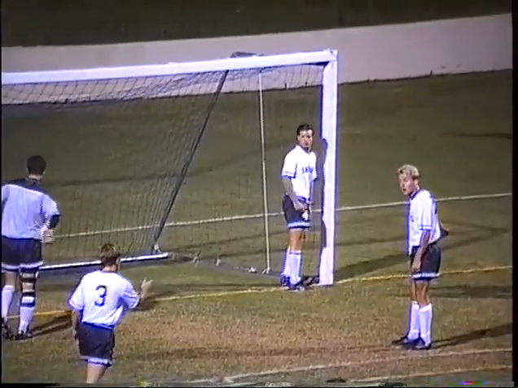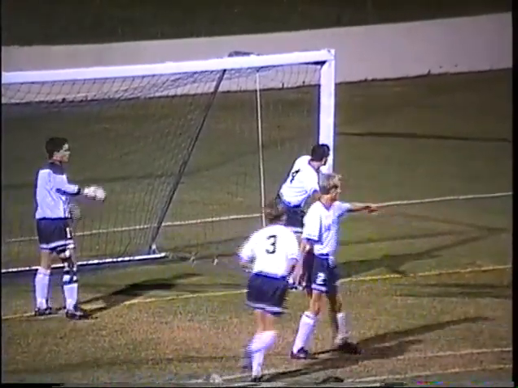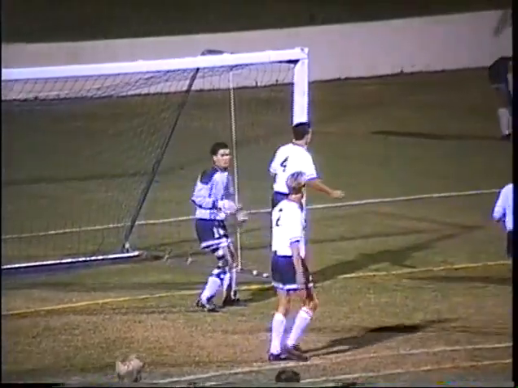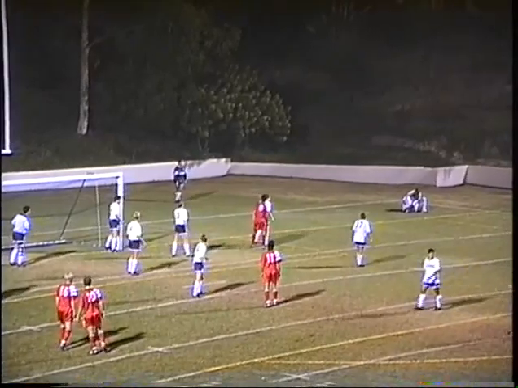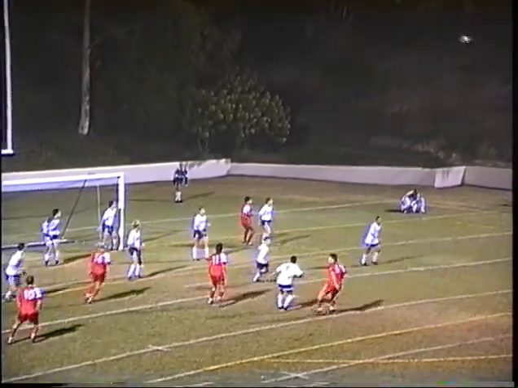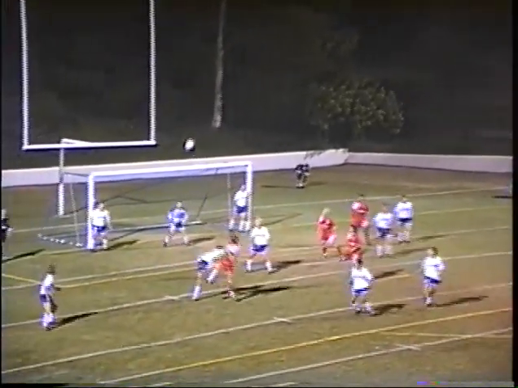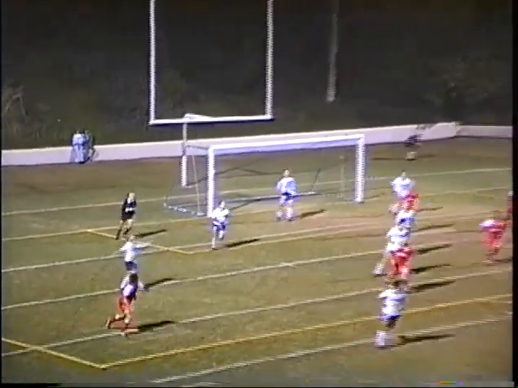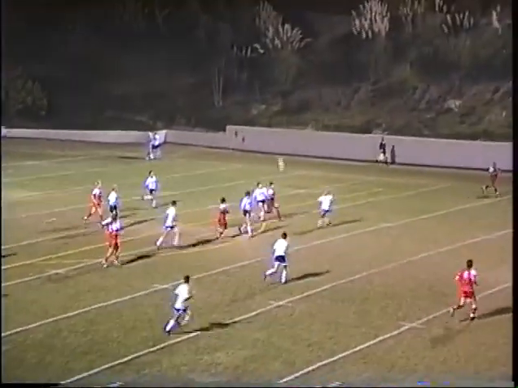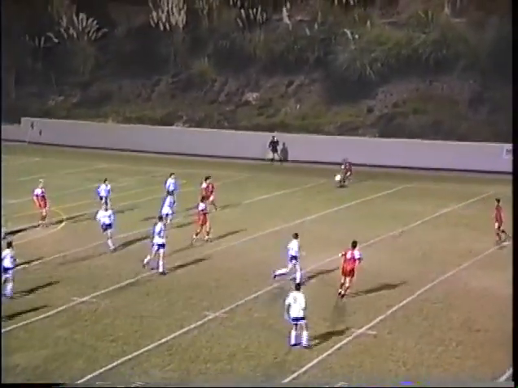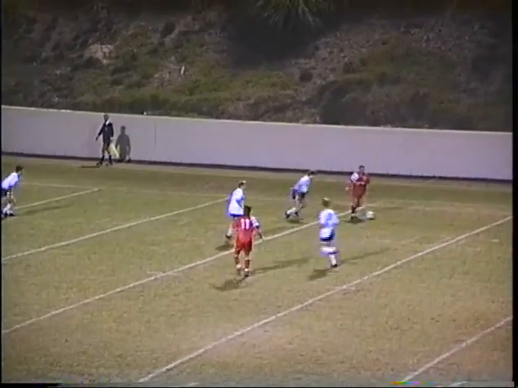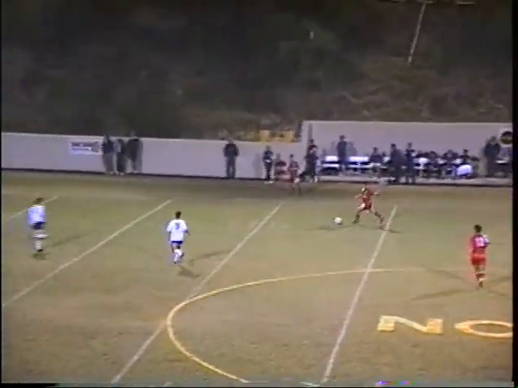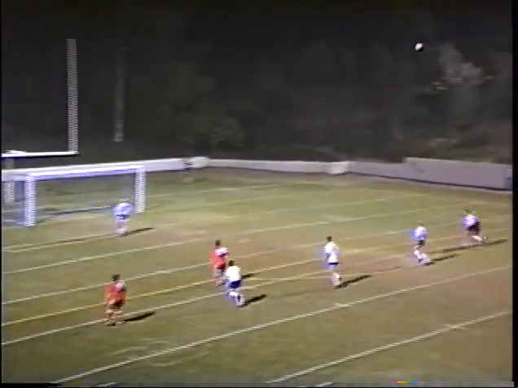Kevin Arthur, USD number 4, replacing number 6, David Fullerton. Kevin Arthur has joined the Torero squad, taking the field in place of the injured defender, David Fullerton. Fullerton is still being attended to. He's being helped up, walking off with little assistance, being escorted to the sidelines. The fact is he's on his feet, so it's hopefully not a serious injury.